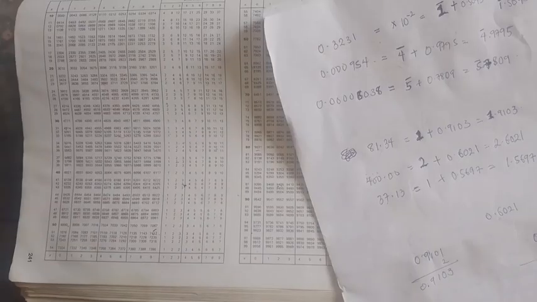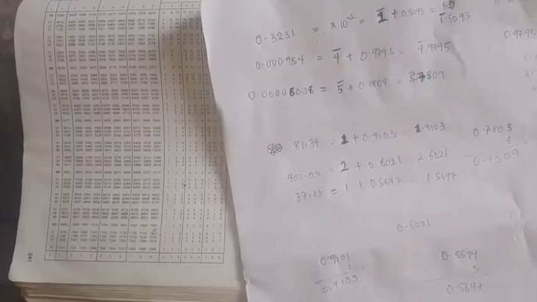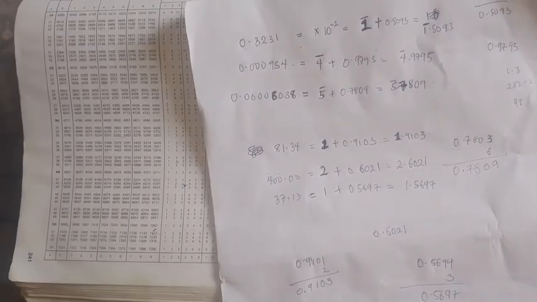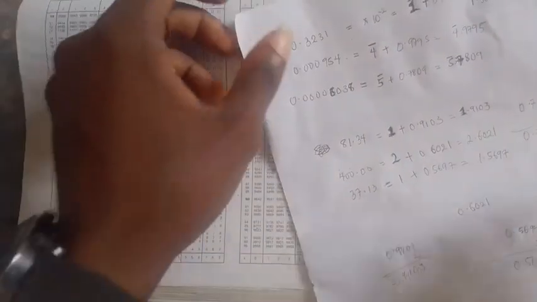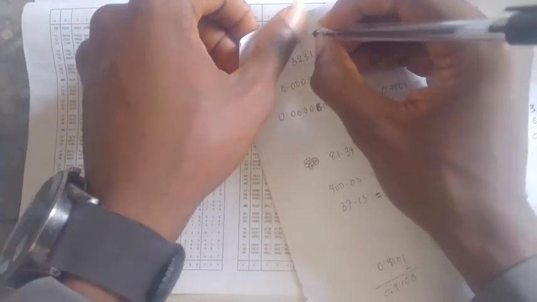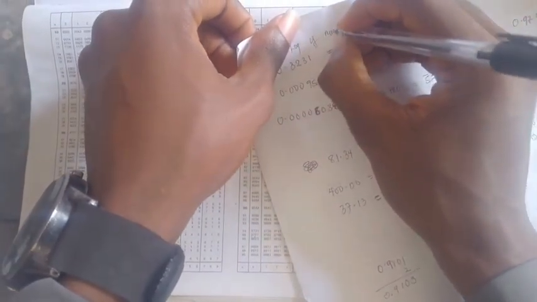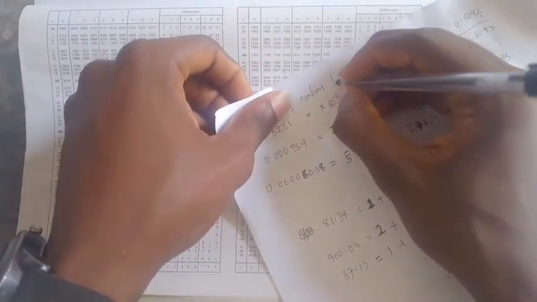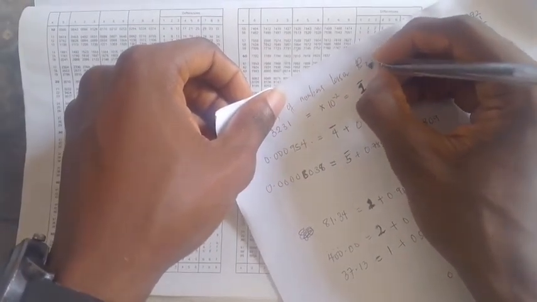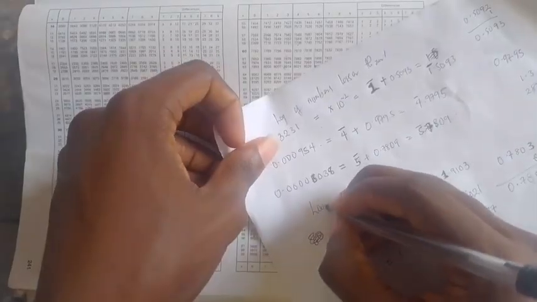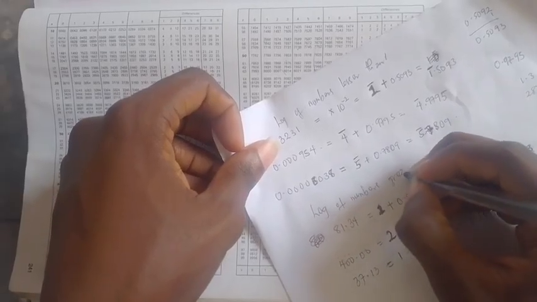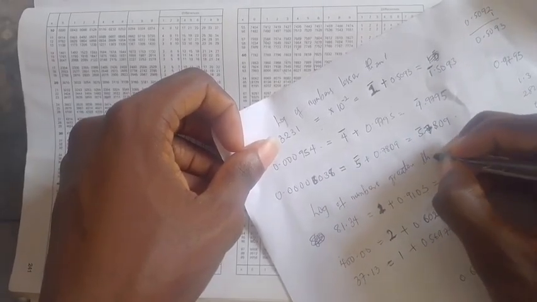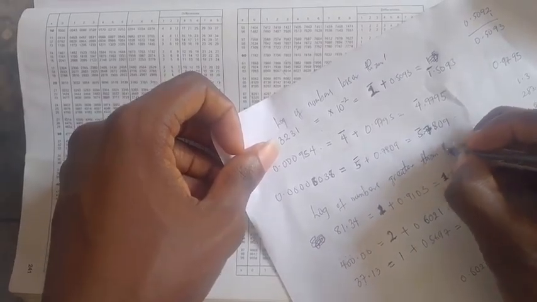1.5697. Now take note of the differences between the log of numbers greater than 1 and the logarithm of numbers lesser than 1. This one here is the logarithm of numbers lesser than what? Than 1. While this is the logarithm of numbers greater than what? Than 1.